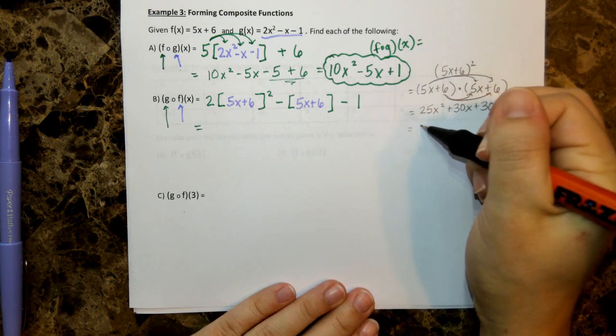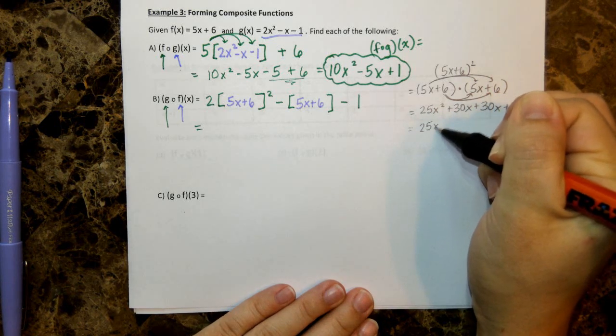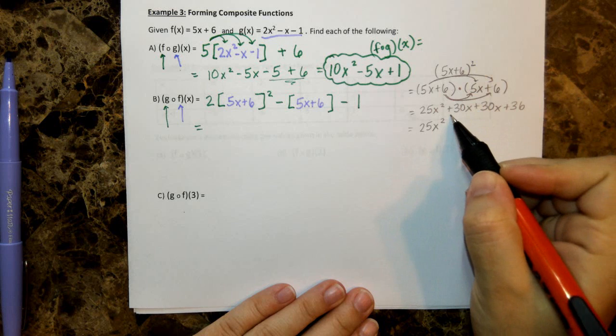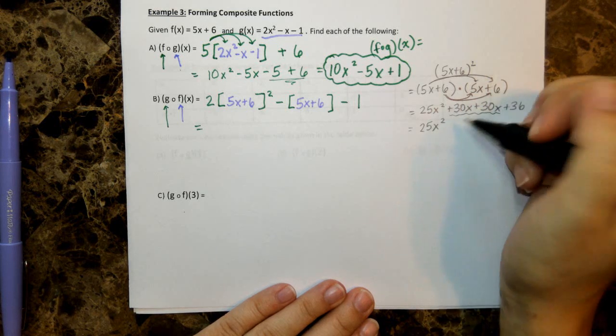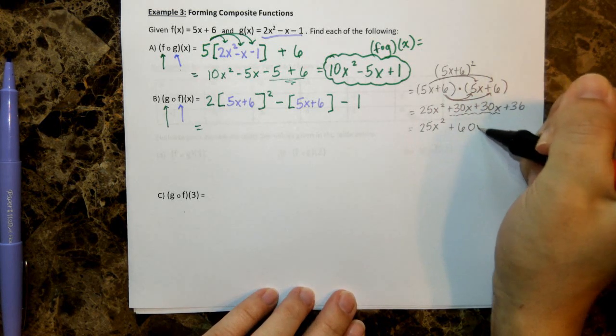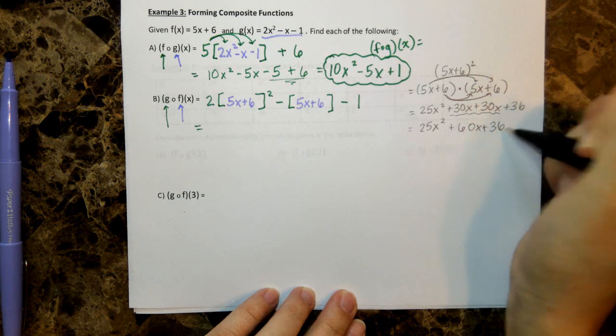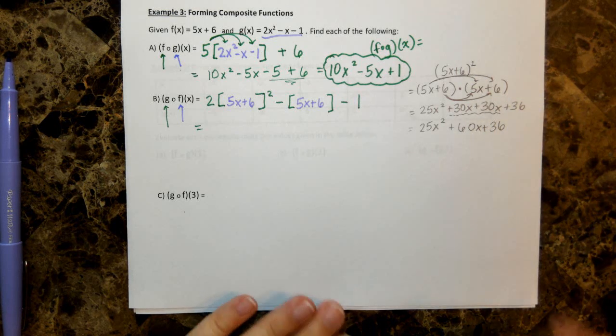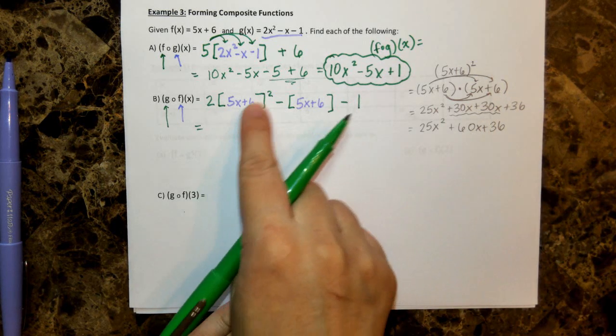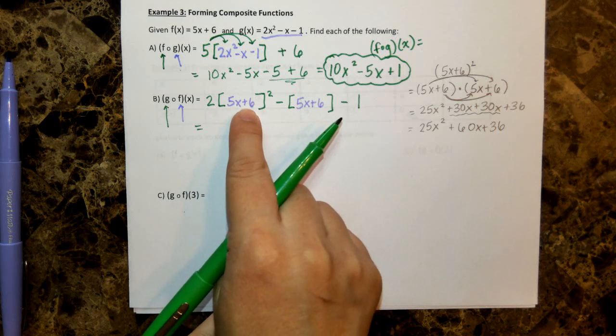I can simplify this by combining the middle like terms. We have 25x squared plus 30x plus 30x. That's the same thing as just plus 60x plus 36. Okay, now that's not the final answer. All I did was do the math right here on what is 5x plus 6 squared.